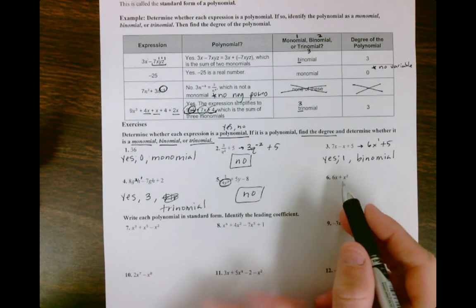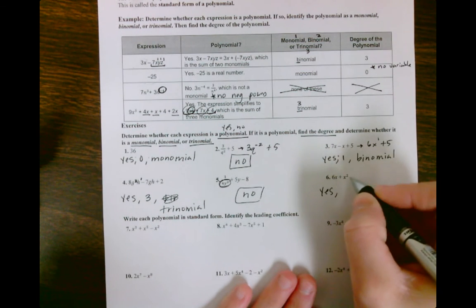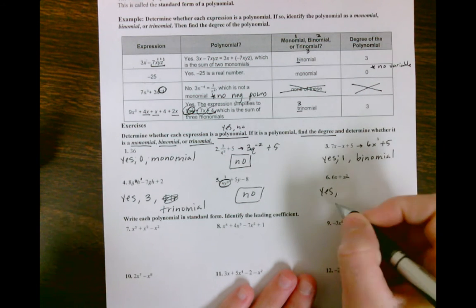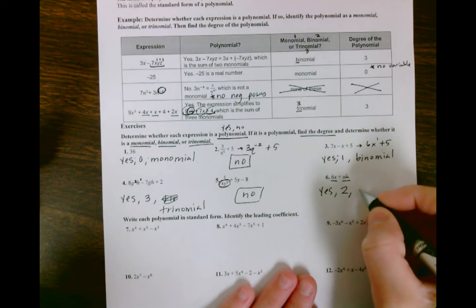And then 6, there's nothing wrong here. So yes, it's a polynomial. All we have is x. So which one has the highest power? This one does. So my degree is 2, and then there's two terms, so it's binomial.